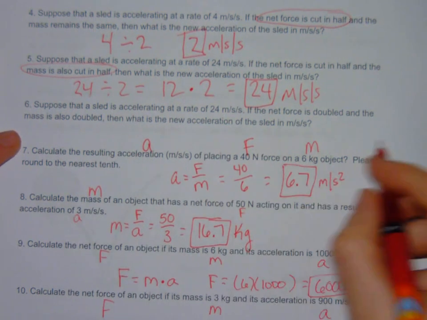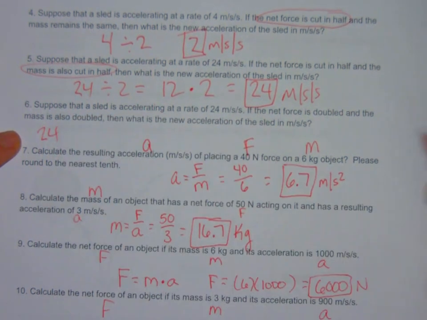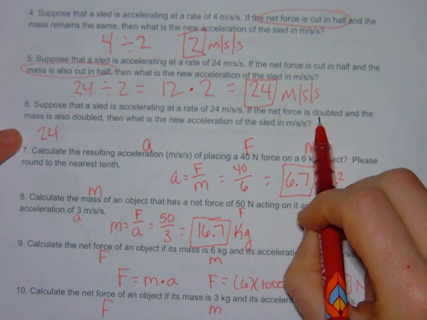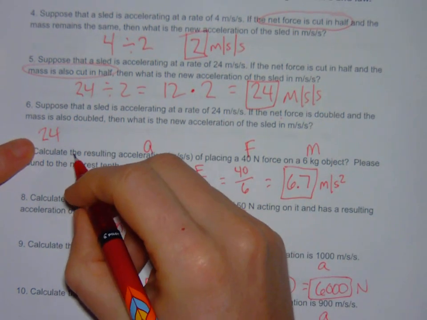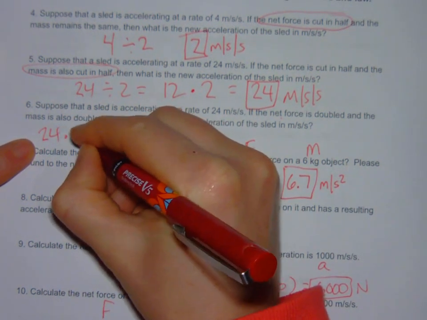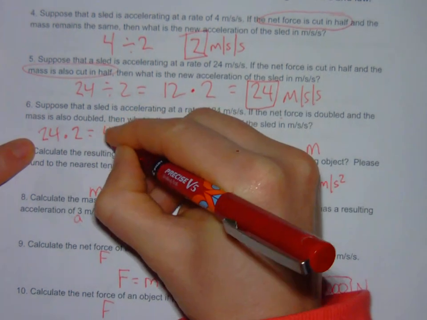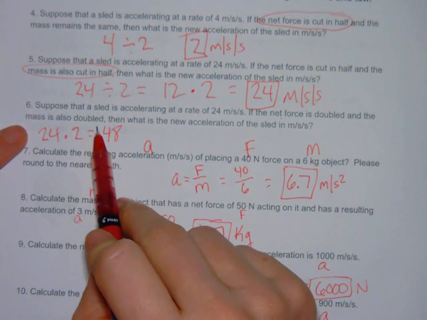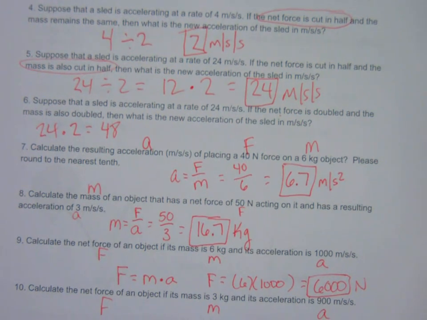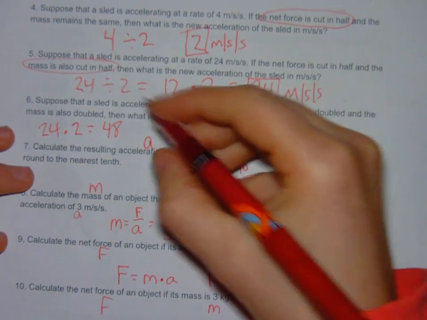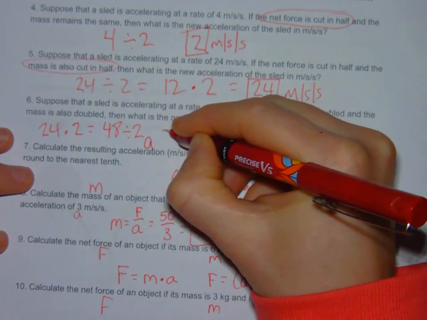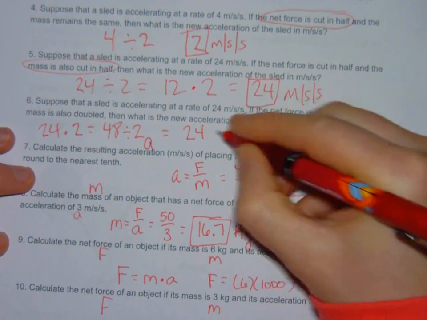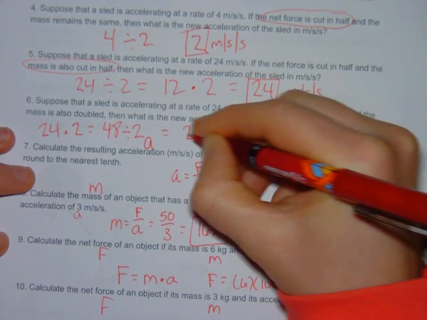Last one here, number 6, starting at 24. The net force is doubled. We're going to pull twice as hard. I'm going to multiply it by 2 because I'm going to go faster. So I'm currently at 48. But the trouble is the mass also went up by 2. So I'm pulling harder, but I'm pulling on something heavier. So if mass goes up, acceleration goes down at the same rate. Divided by 2, we end right up back at 24.